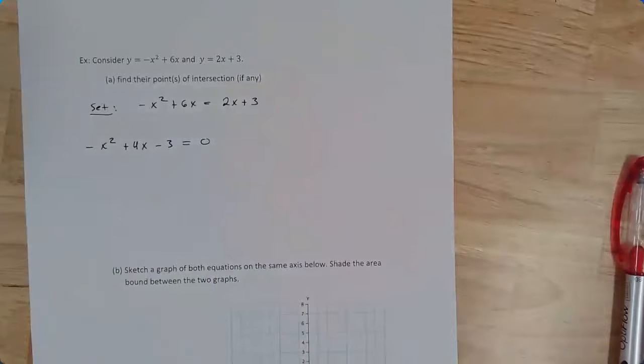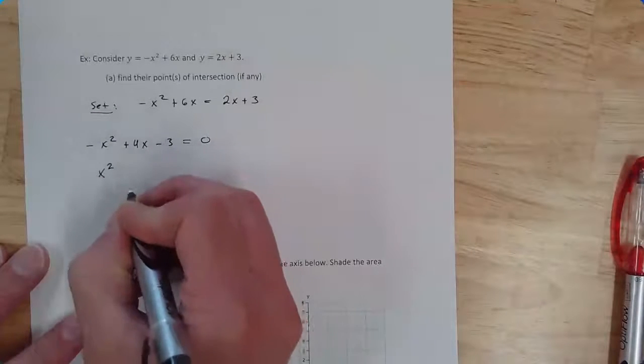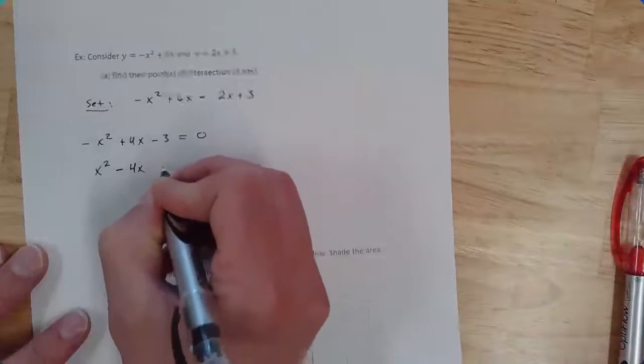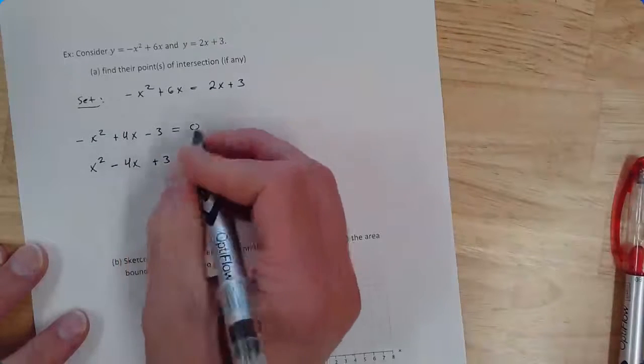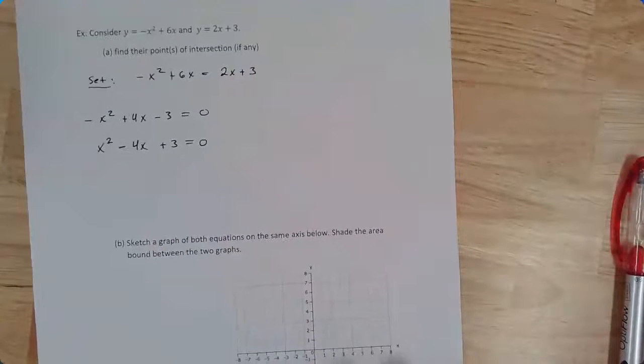And I am supremely not a fan of factoring when you have a -x squared. I really, really don't like it, and you don't have to do it. You certainly can, but my preference would be to multiply both sides by -1. I get +x squared minus 4x plus 3 equal to 0 times -1, still 0. And now that is much easier to factor, in my opinion.